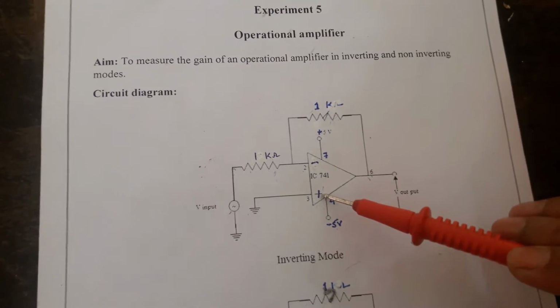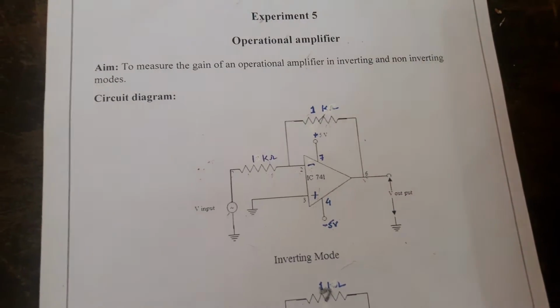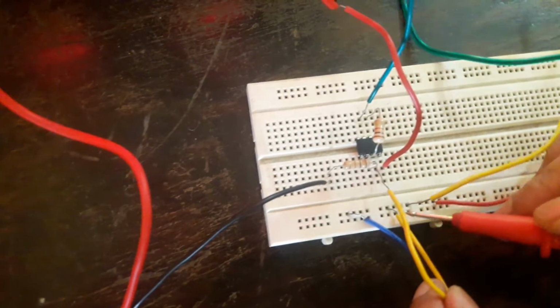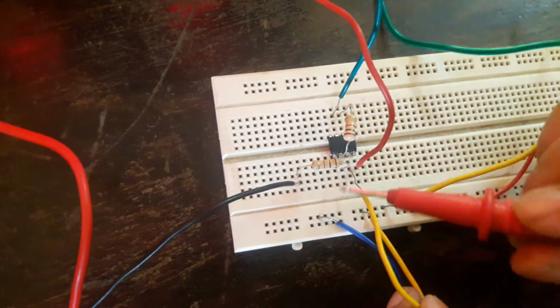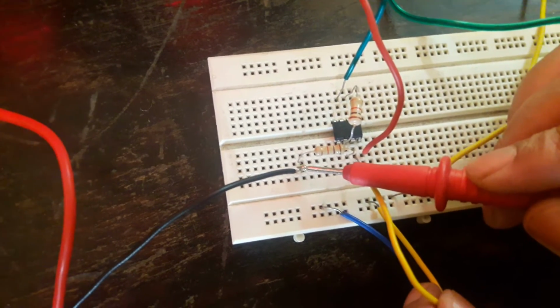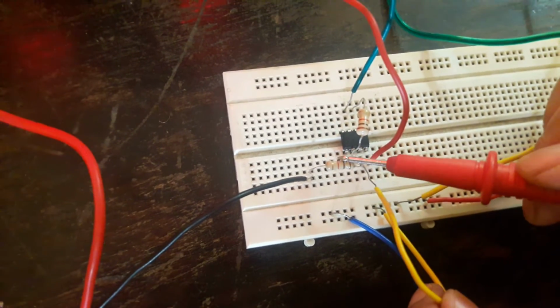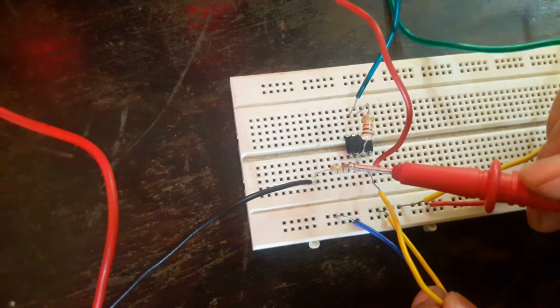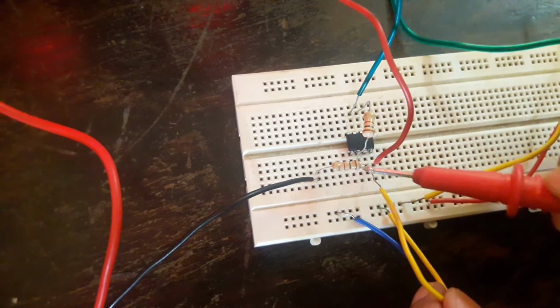I will start my connections from pin 3. Pin 3 should be grounded. So pin 3 is grounded here. From pin 2 it is given to the input voltage across the resistor 1 kilo ohm. This we call the input resistance.